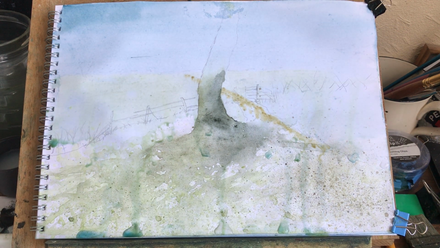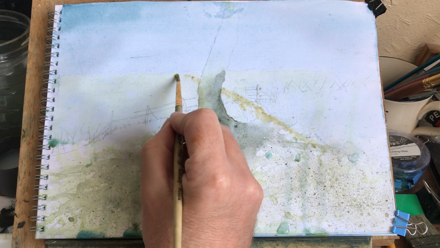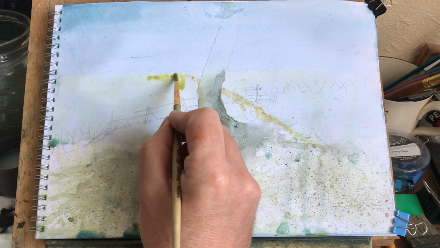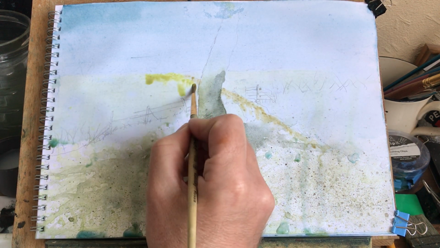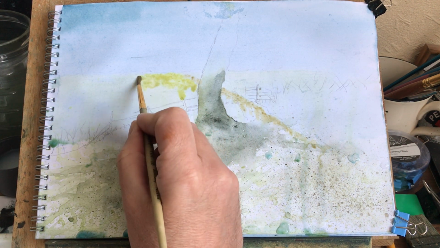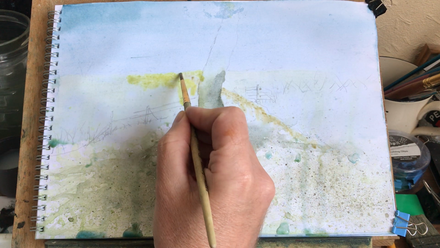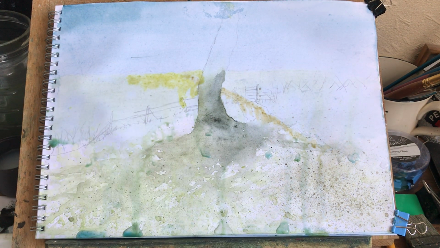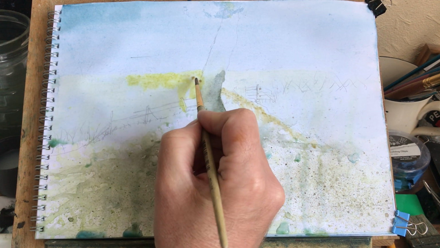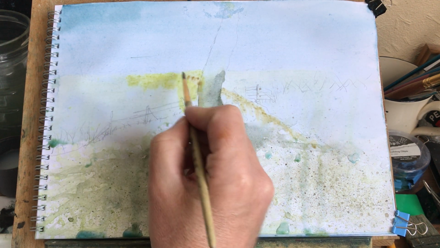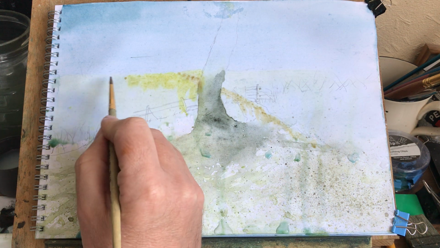Just a little hint on that background bit, and then I'll get a bit of that green at each side of that. There, a bit there, a bit there. And like I say, that cream colour in the middle there. There.